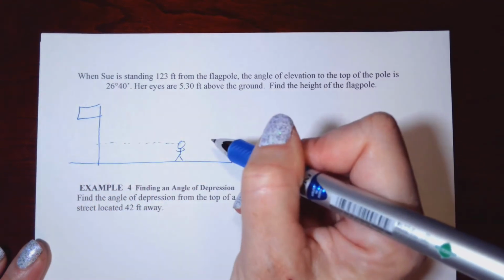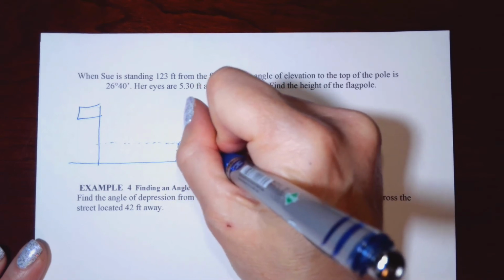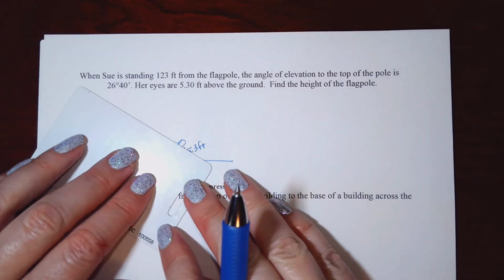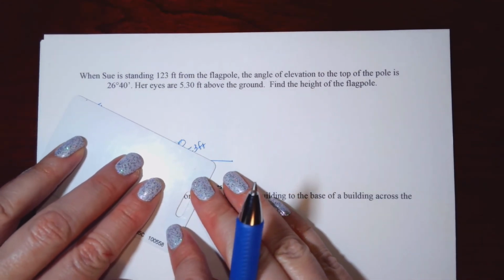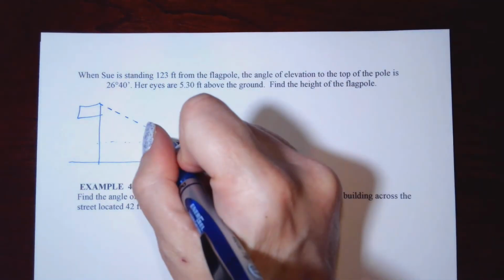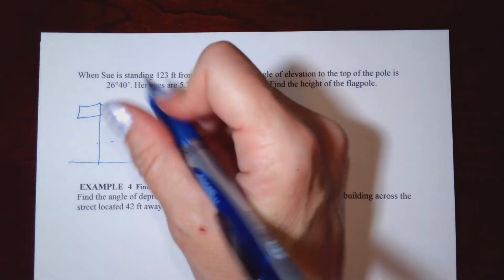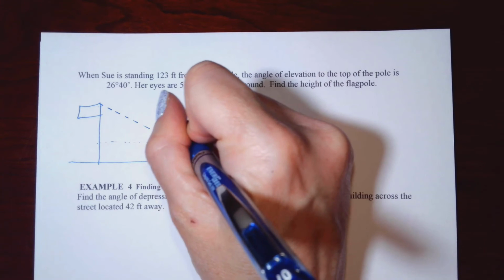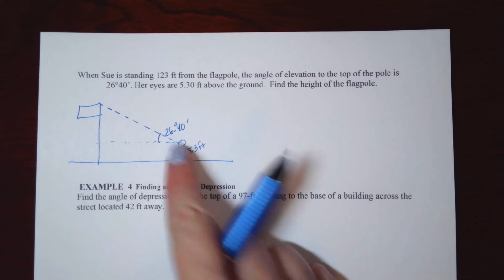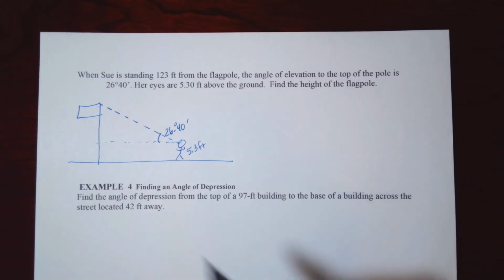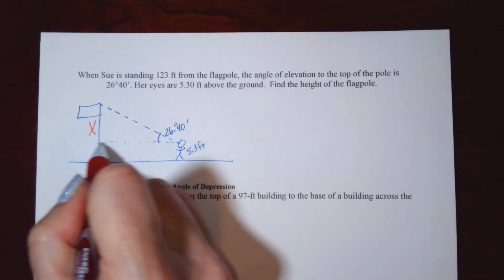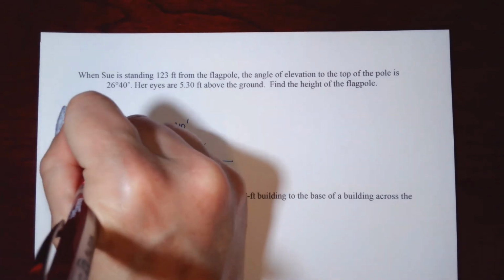So there's my horizontal, and my horizontal is 5.3 feet up from the ground. And then I've got my angle of elevation. I'm getting smart, guys. Angle of elevation to the top of the flagpole from her line of sight is 26 degrees 40 minutes. 26 degrees 40 minutes, not 26.4 degrees. And we want to figure out the height of the flagpole. But keep in mind that we are measuring from a point 5.3 feet off the ground.